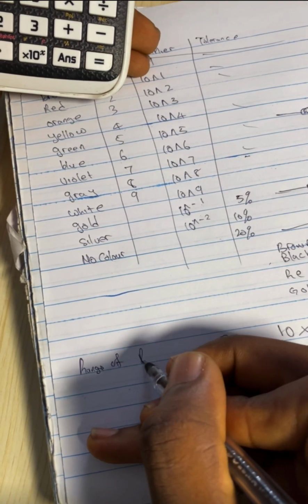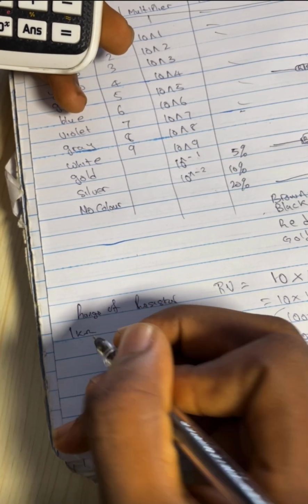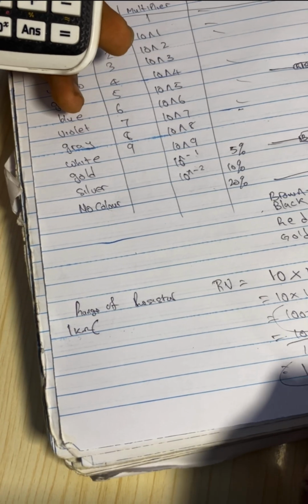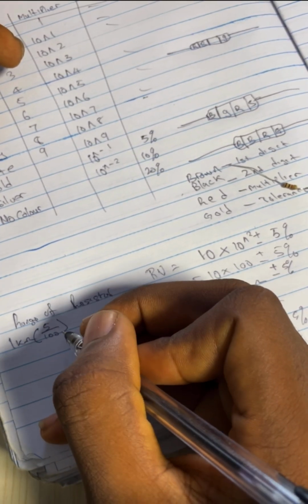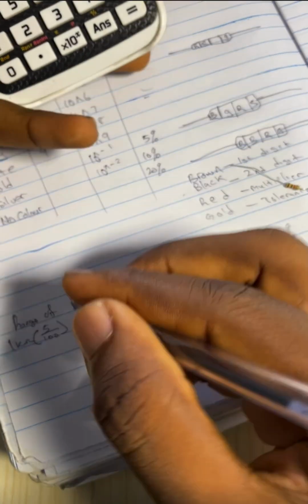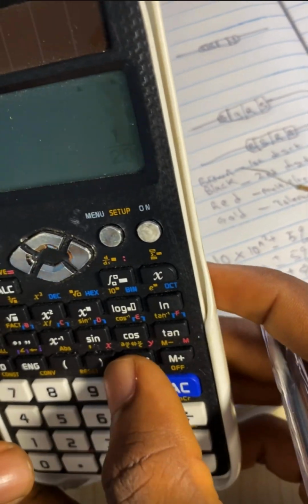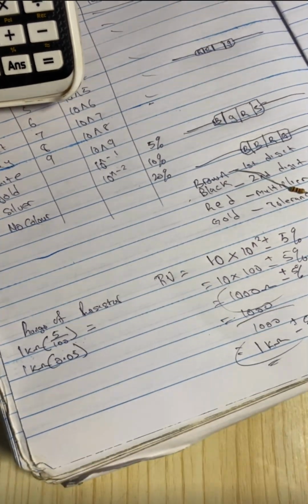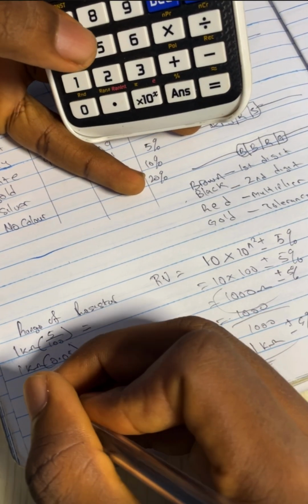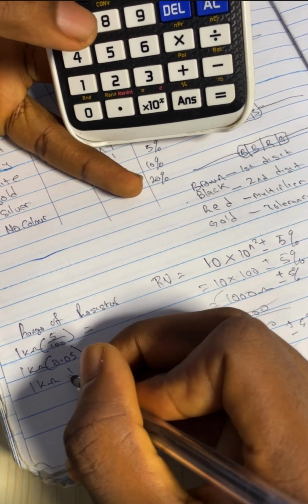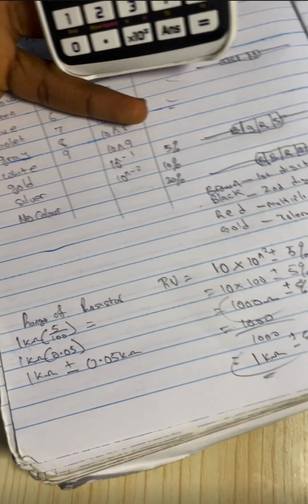So to calculate that now, we have 1 kilo ohm. We just put it here, 1 kilo ohm, then open the bracket. Now the 5% that we had, we are going to do 5 over 100. Close the bracket. Then 5 divided by 100 is going to be 0.05. So we are going to multiply it: 1 times 0.05, that's going to be 0.05. So we have 1 kilo ohm plus or minus 0.05 kilo ohm.